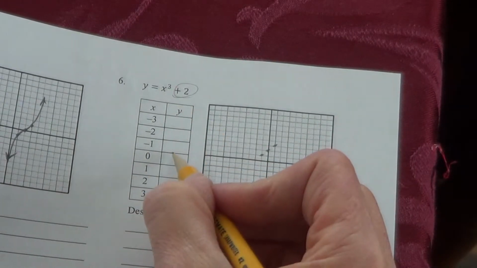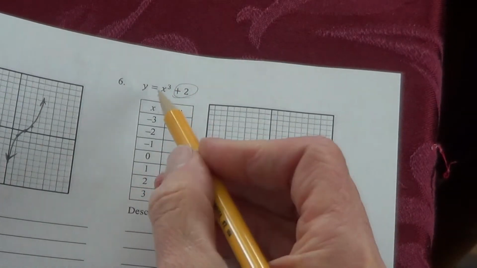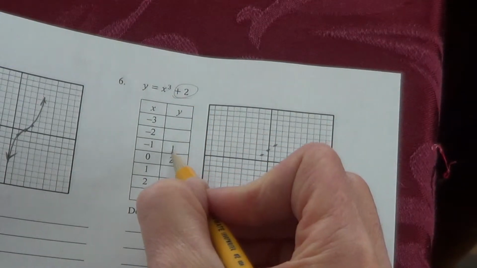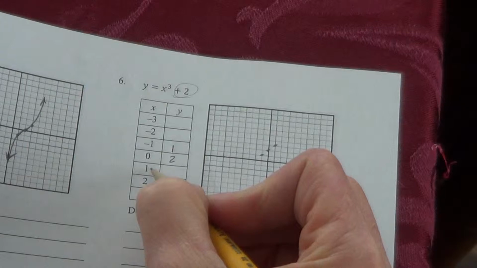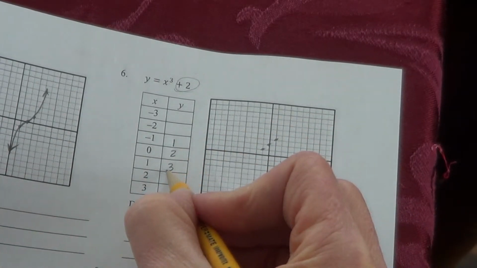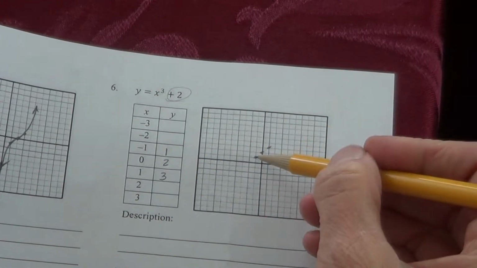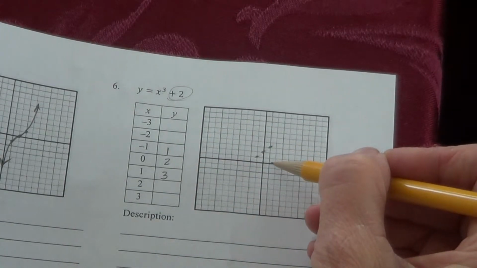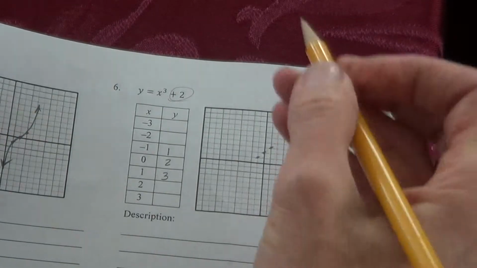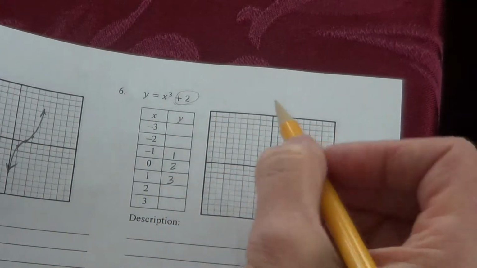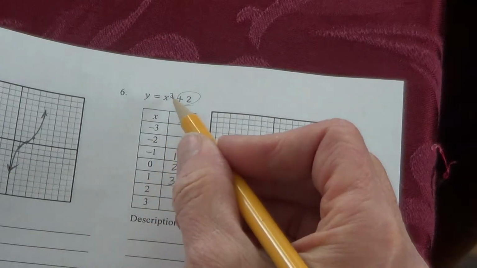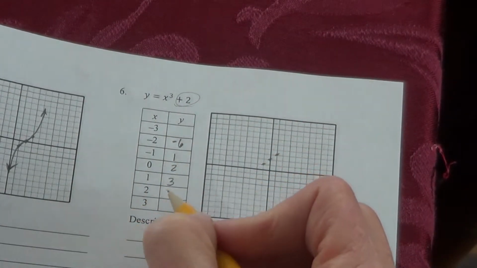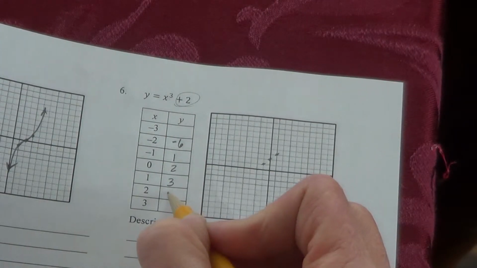0 cubed is 0 plus 2 is 2. -1 cubed is -1 plus 2 is 1. 1 cubed is 1 plus 2 is 3. So right there, we get those 3 points, -1, 1, 0, 2, and 1, 3. We'll continue out to get the points to fill in the rest of the S shape. -2 cubed is -8 plus 2 is -6, and 2 cubed is 8 plus 2 is 10.